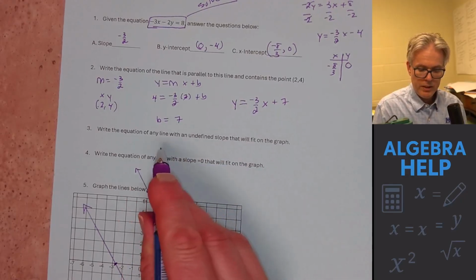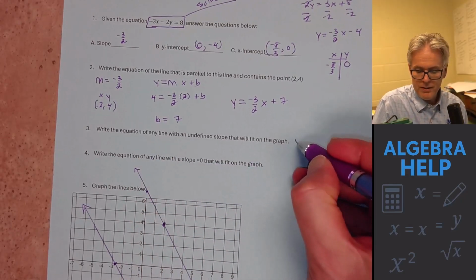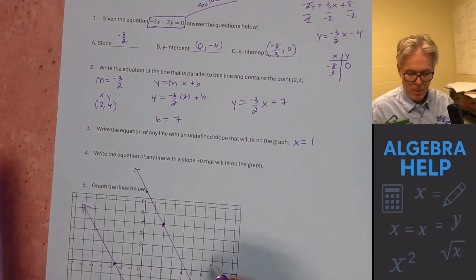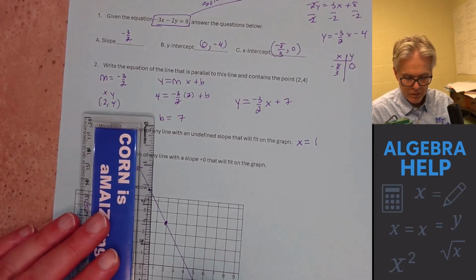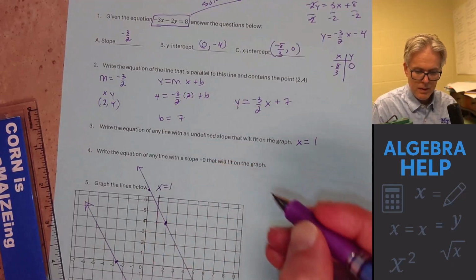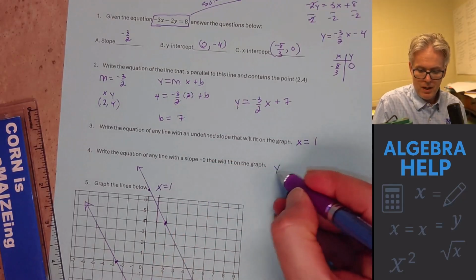Write the equation for any line with an undefined slope. So we know undefined is x equals, we'll say x equals 1. And slope is 0. How about y equals 3?